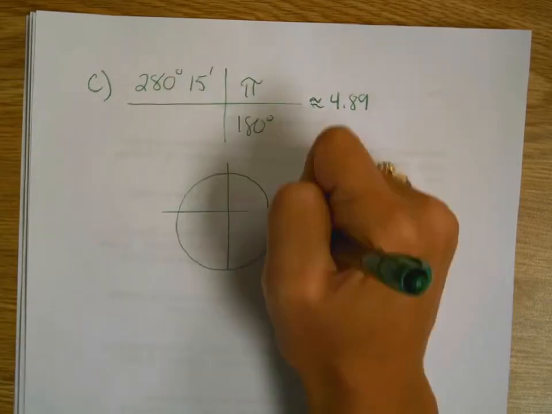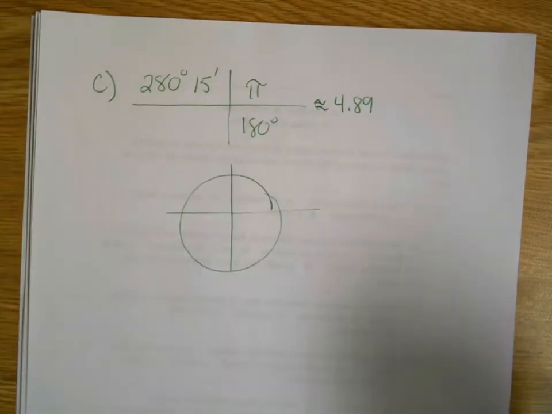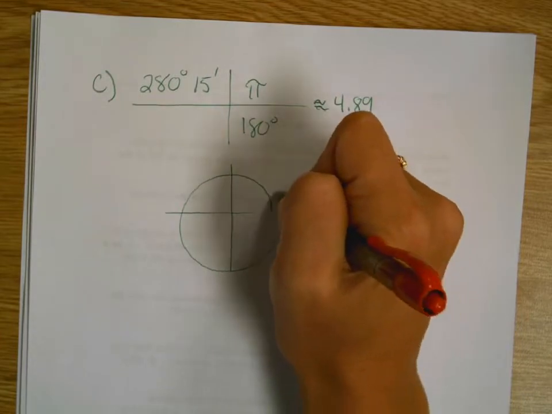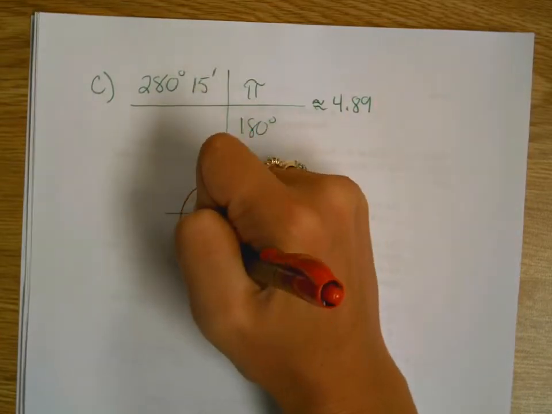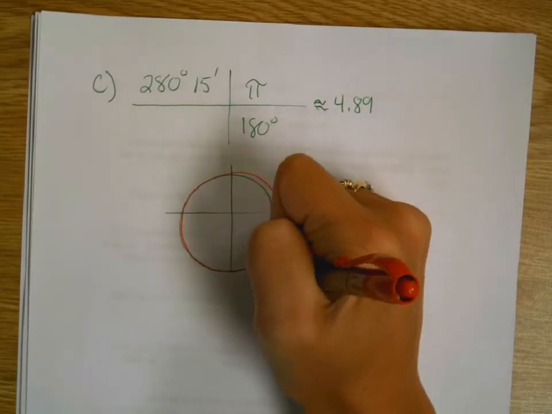Alright. So, 280 degrees, that's swinging from the 0 all the way past the 270, about to there.